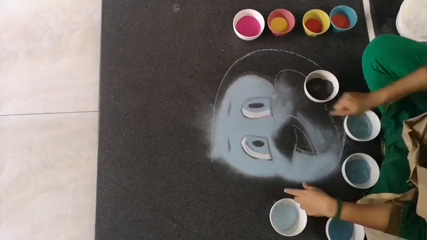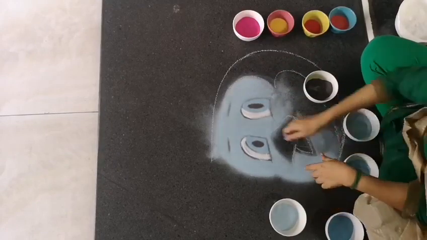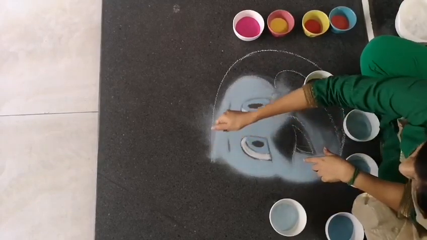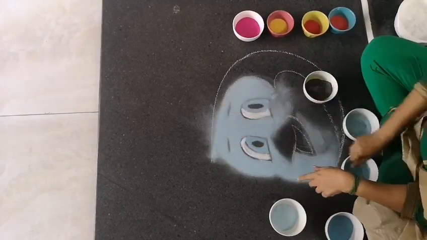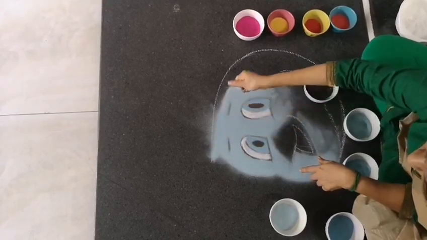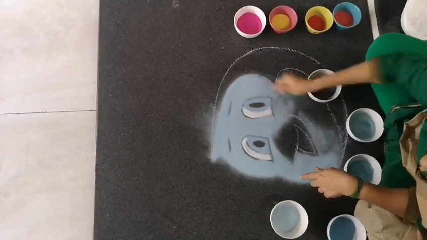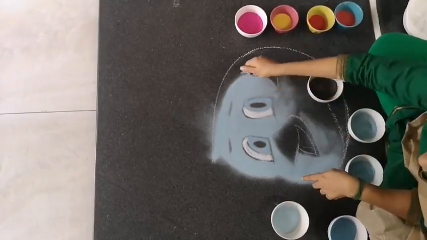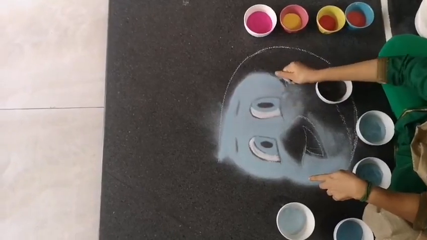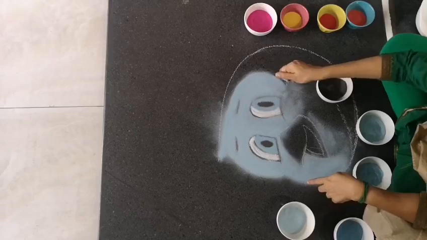Now, as this is my core shadow, I am using my mid-tone here, which is darker than my core light area. Again, I am going to my core light area.